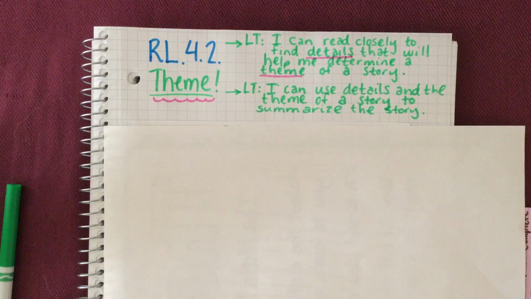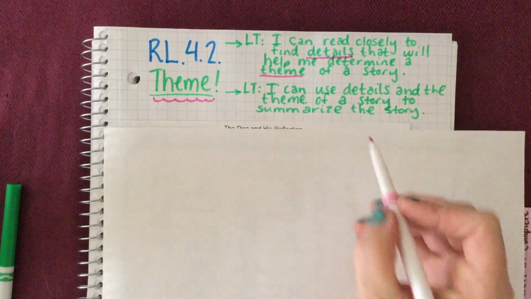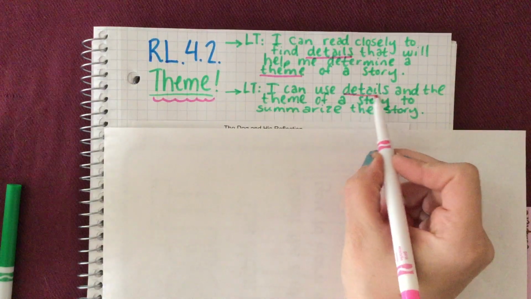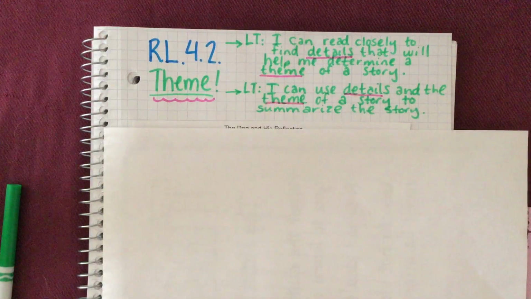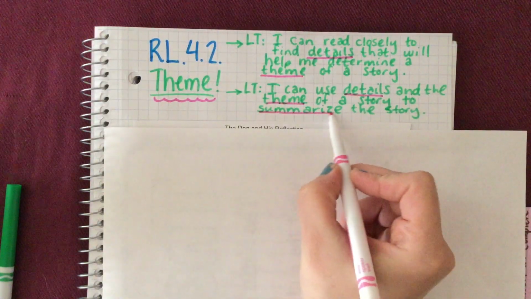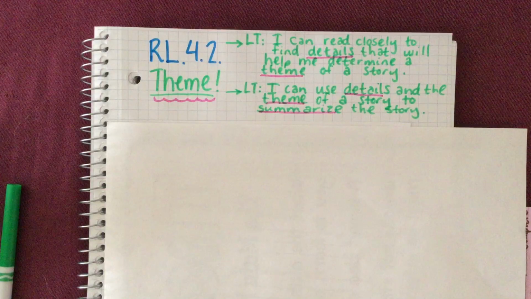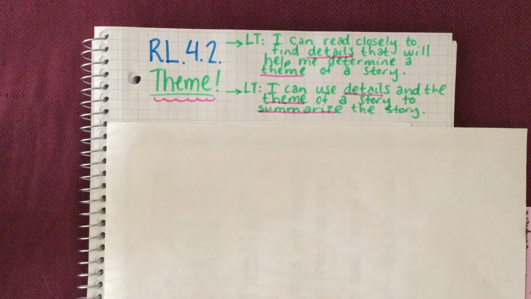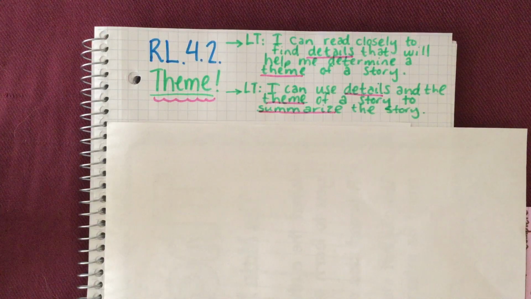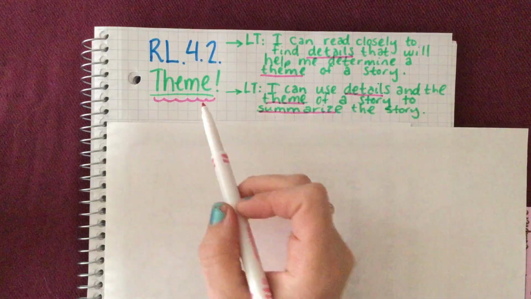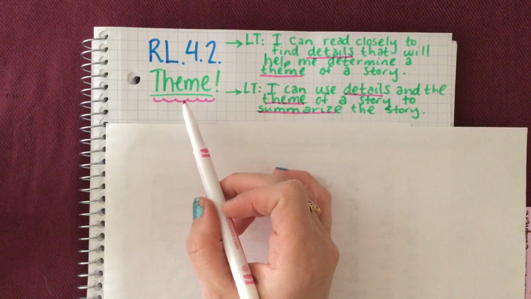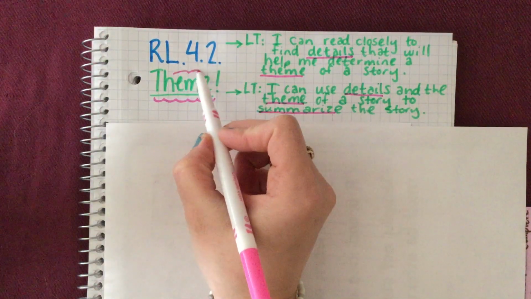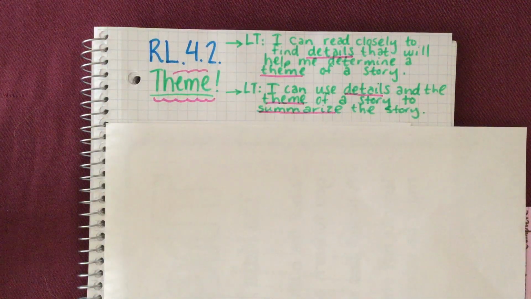Now, what are we going to do once we've found the theme? We are going to use the details and the theme of a story to summarize the story. So just like we worked on last week summarizing a nonfiction text, this week we're going to summarize a fictional text or a literary text. And instead of using main idea to summarize the text, we're going to be using theme. So let's go ahead and get started with our lesson.